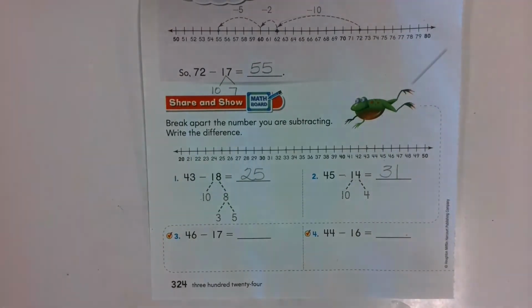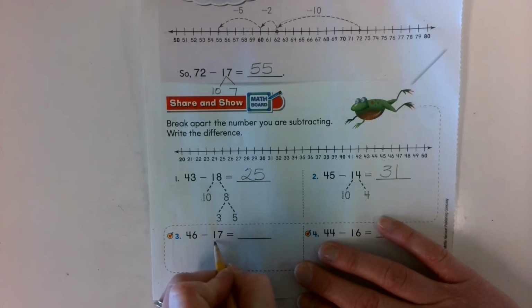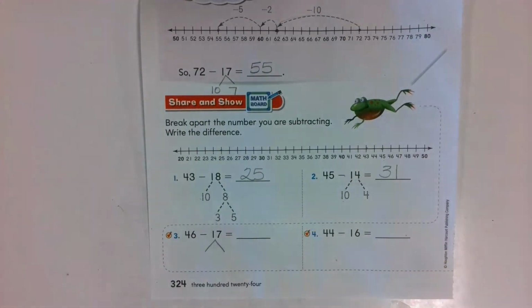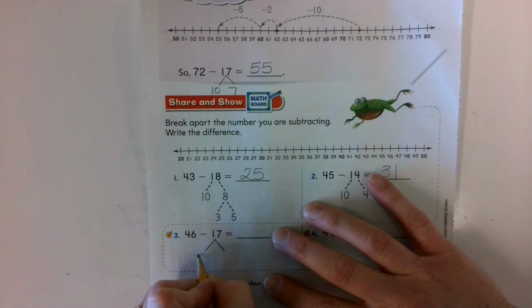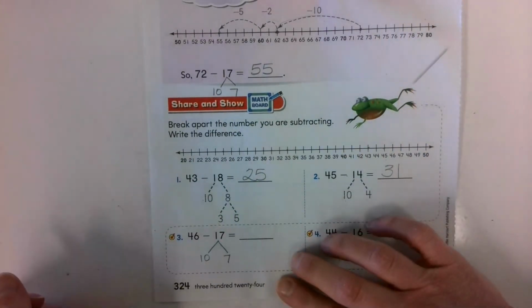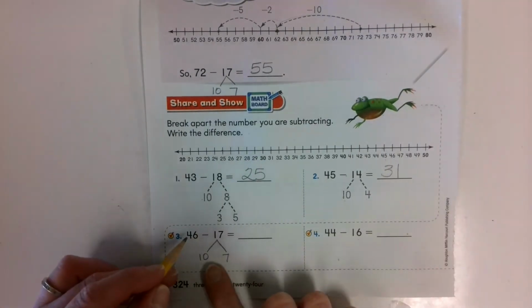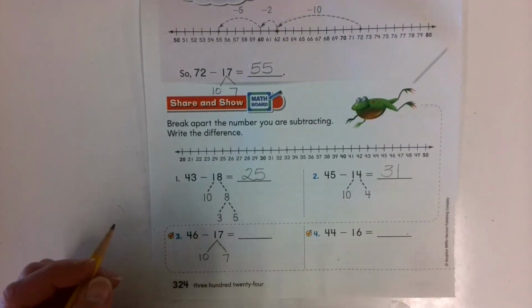Number 3. 46 subtract 17. I've got a teens number. What am I going to break this 17 into? I heard 10 and what? 7. Good.